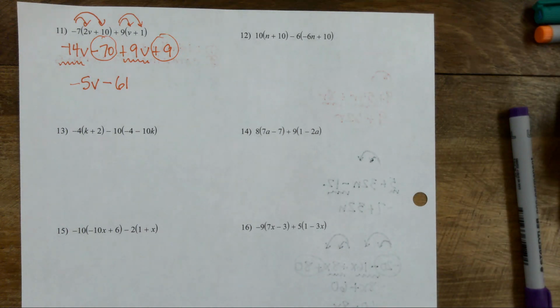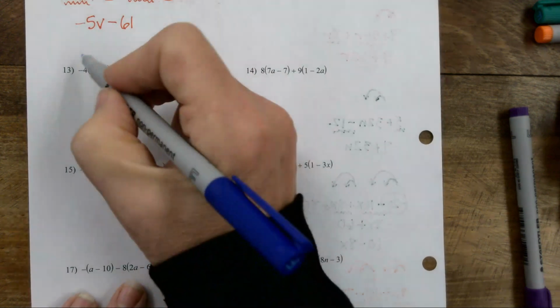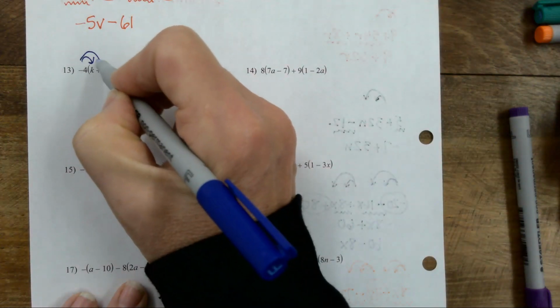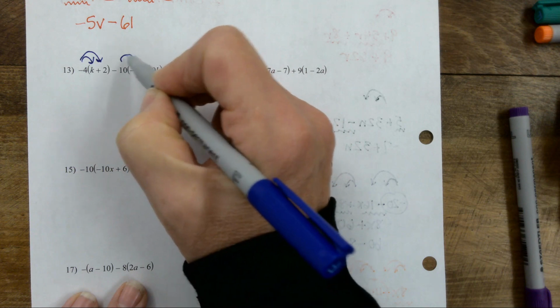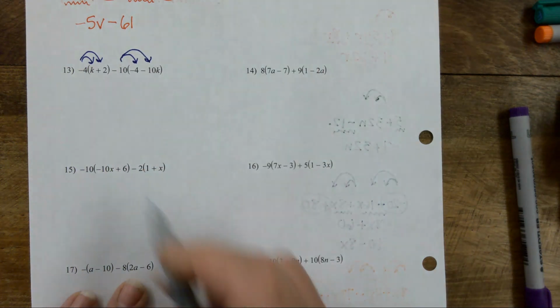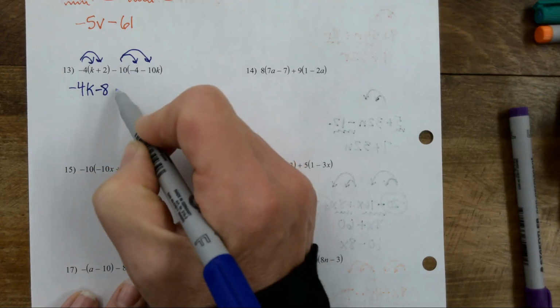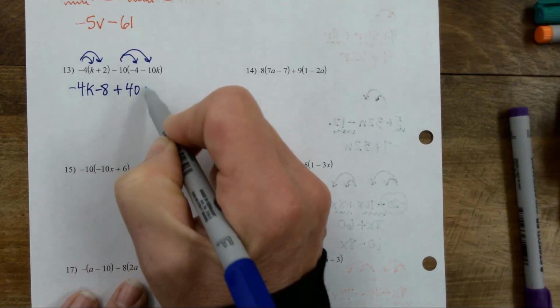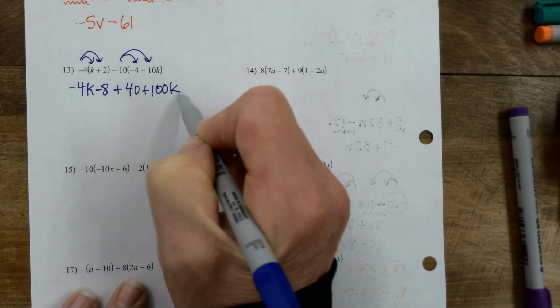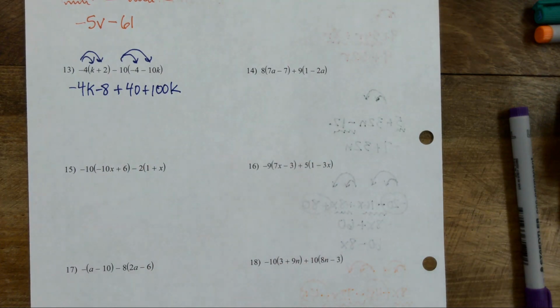Okay. Moving right along. Distribute first. Negative 4k minus 8 plus 40 plus 100k.